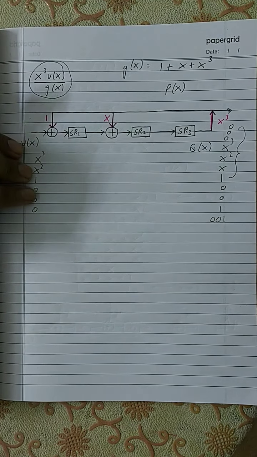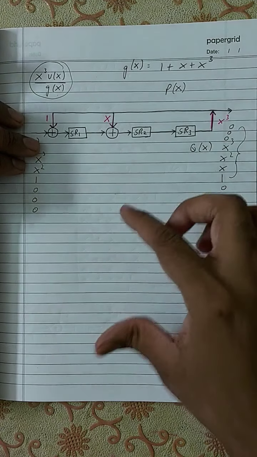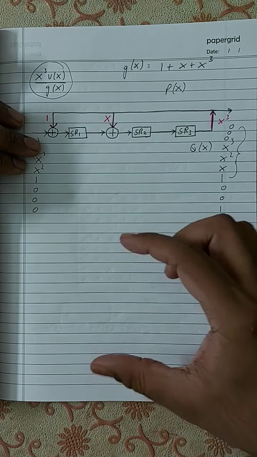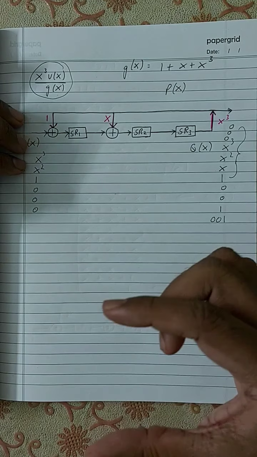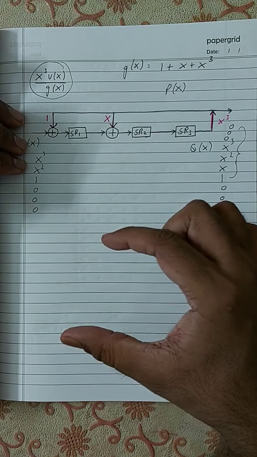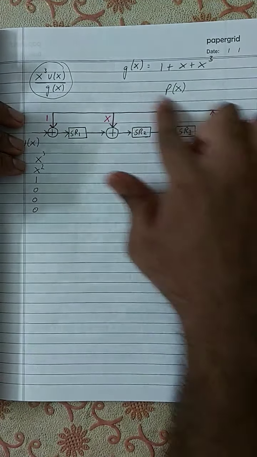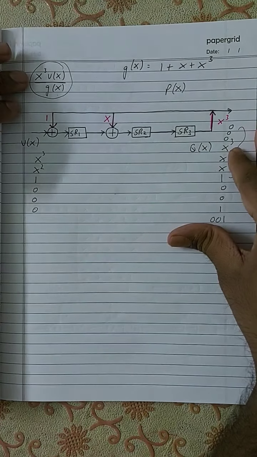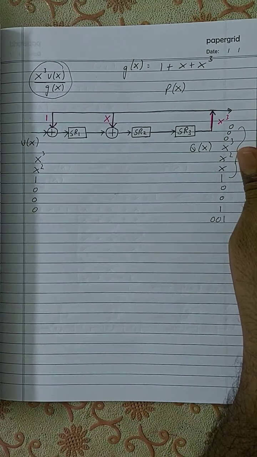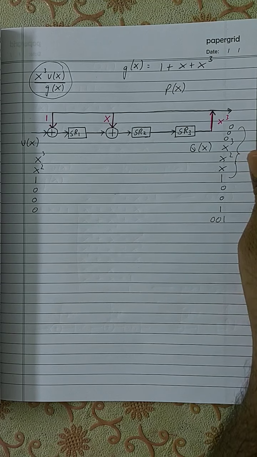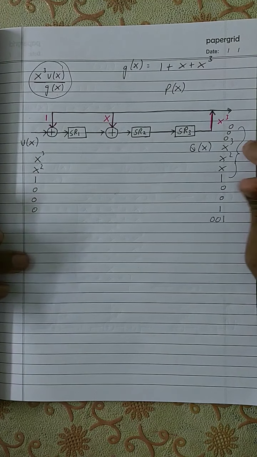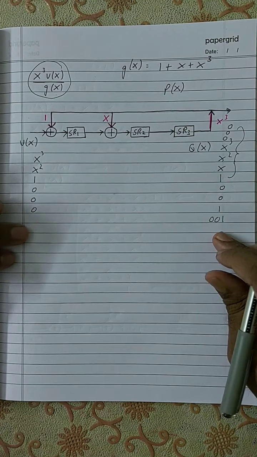So I'm going to draw the actual encoder, and in that encoder, a part of the circuit will be your division circuit. That's what you need to understand. That is what I'm going to draw here. Let me draw that first.